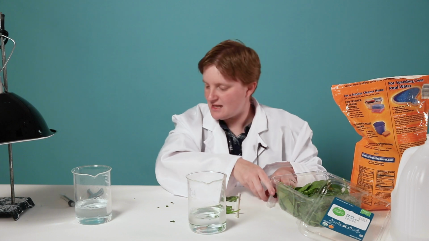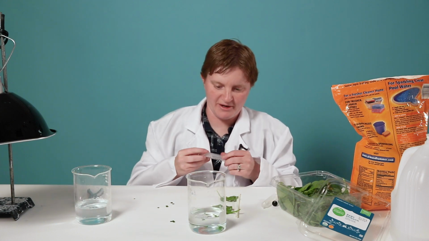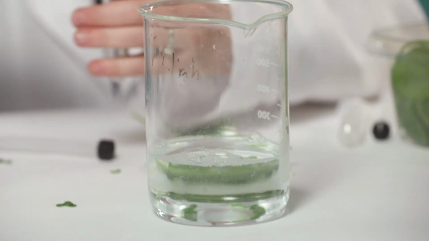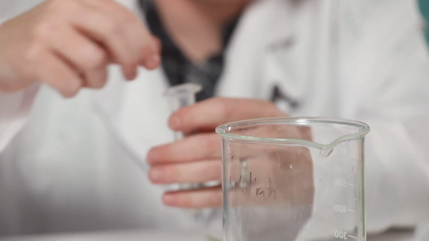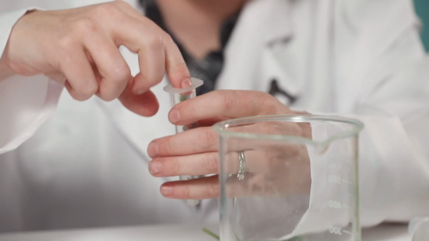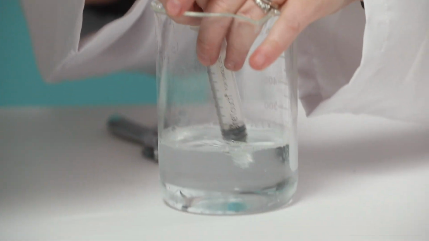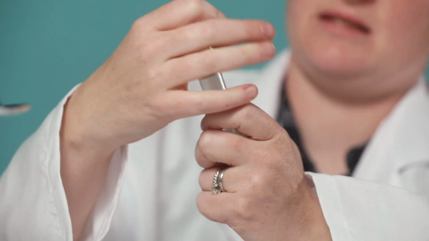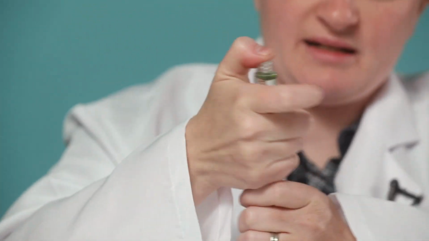And now I've got to do the same thing with my non-carbon water. So I'm going to take some leaves here, leaf discs, add them to it. And then I'm going to do the same thing, but with my non-carbon water, so my no carbon water. So now, same exact thing. All right.